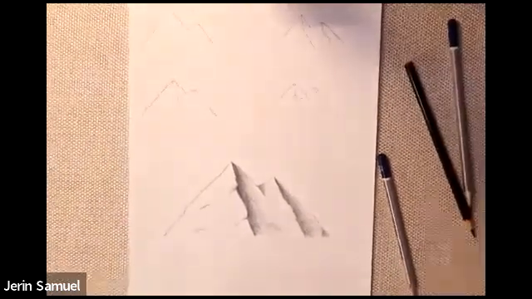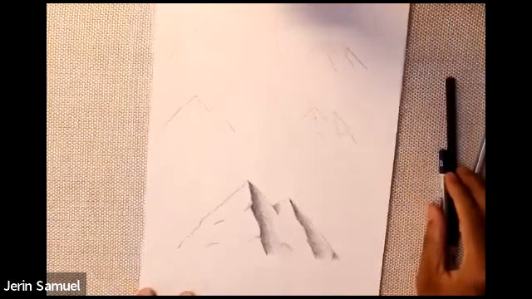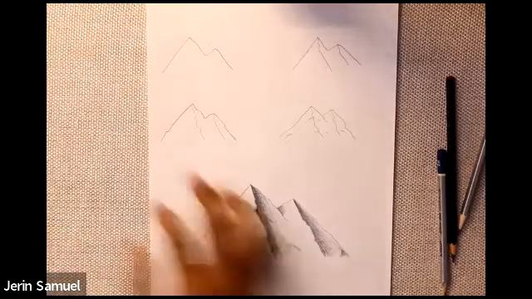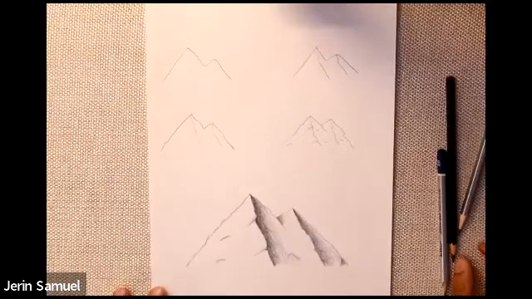So this is how we create a mountain. I'll wait for some more time till you guys complete till here. And after you're done with this, we'll move ahead to the plateau.